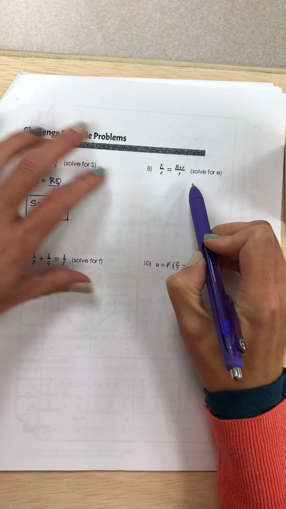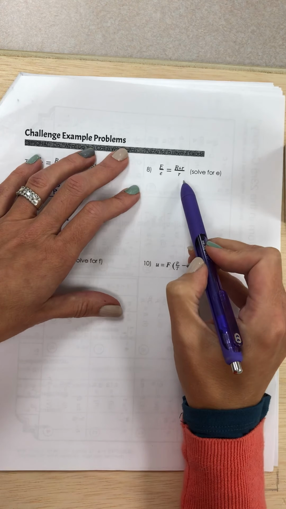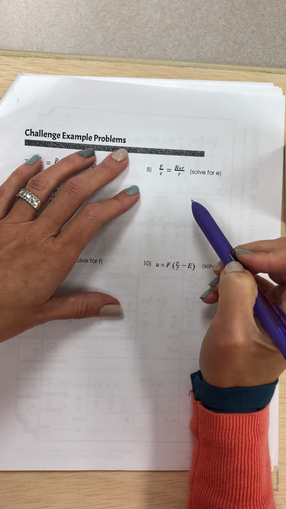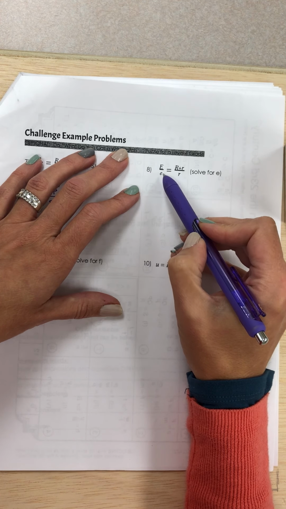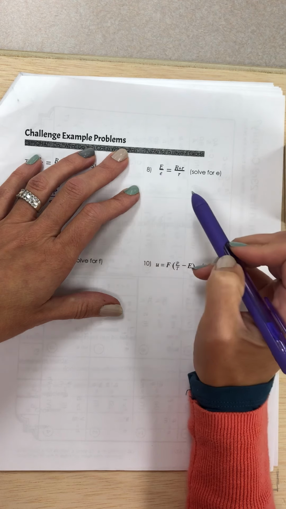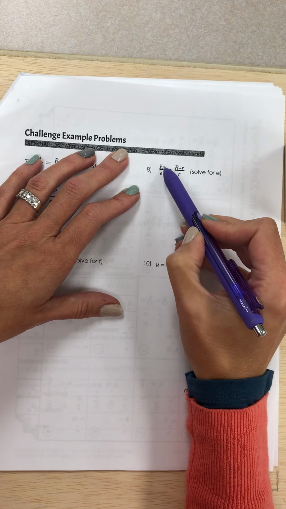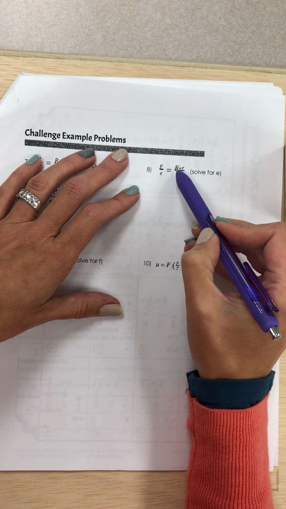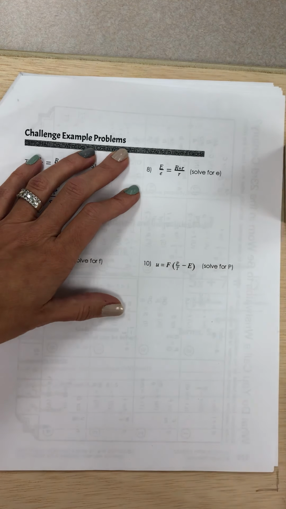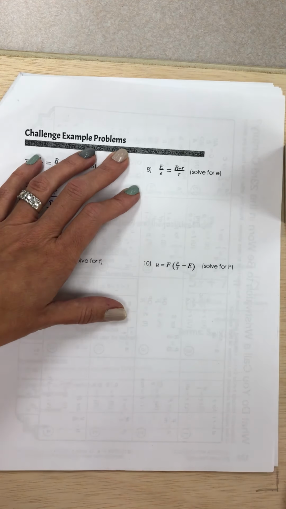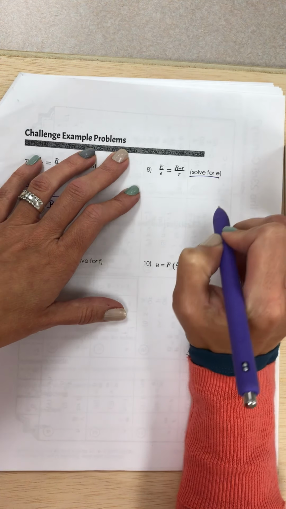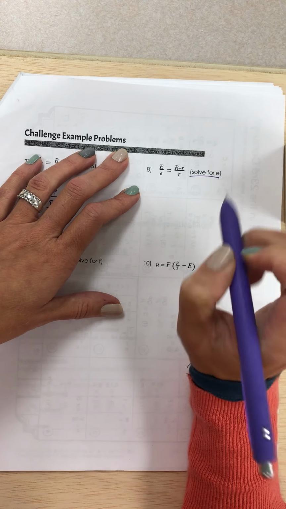Number 8. Sometimes, especially in science, we'll have a variable that's actually an uppercase and a lowercase. If that's the case, those actually stand for different things. So I have to keep the uppercase E as a variable and the lowercase e as a variable, uppercase R as a variable and the lowercase r as a variable, because we like to be as confusing as we can to make life interesting. So in this case, we're going to solve for little e.